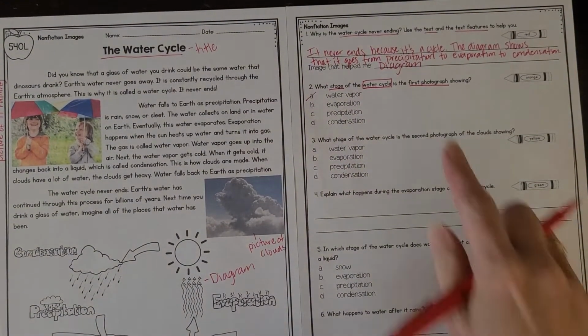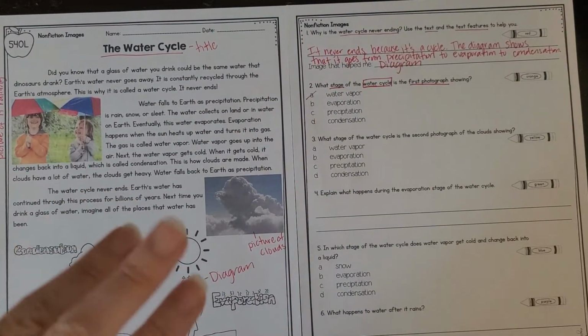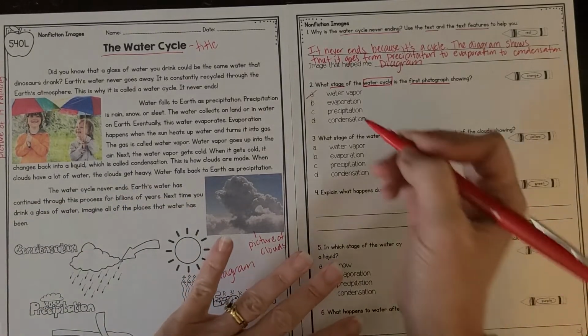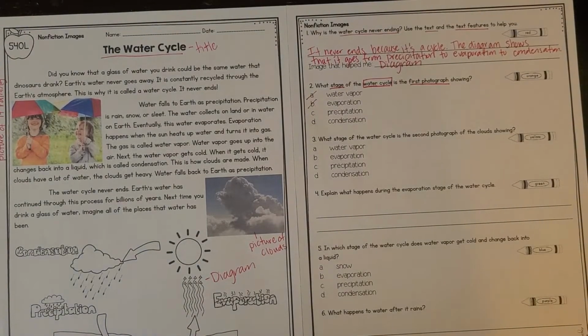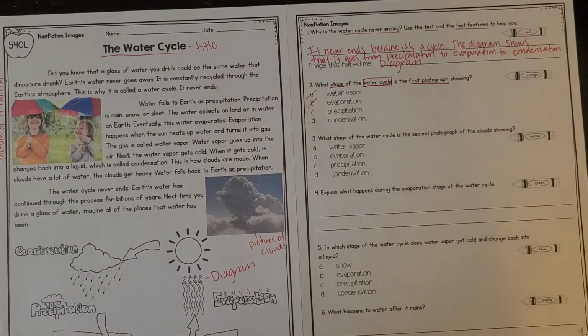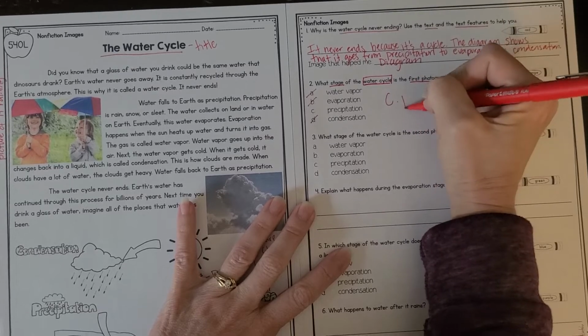Evaporation, is that what I'm seeing here? I'm seeing rain. I know that evaporation is when the water turns into vapor and goes up. So I know that is not our answer. Precipitation. I think precipitation might be my answer, but I'm going to double check on my last one. Condensation. Condensation was when all of that water vapor condenses into clouds. So I know it's not condensation. So my answer is C.